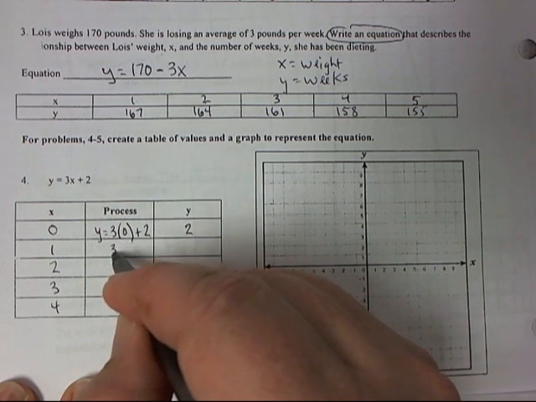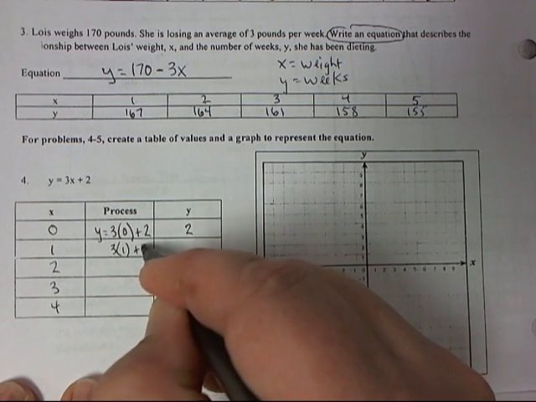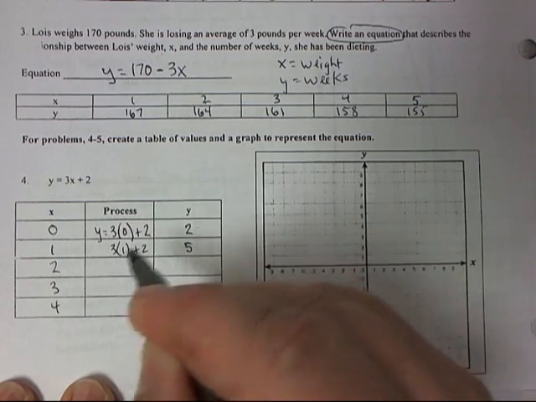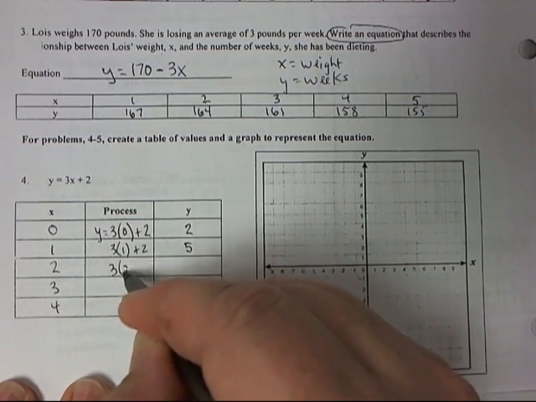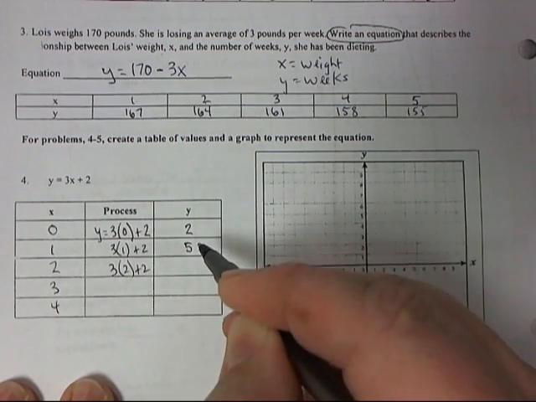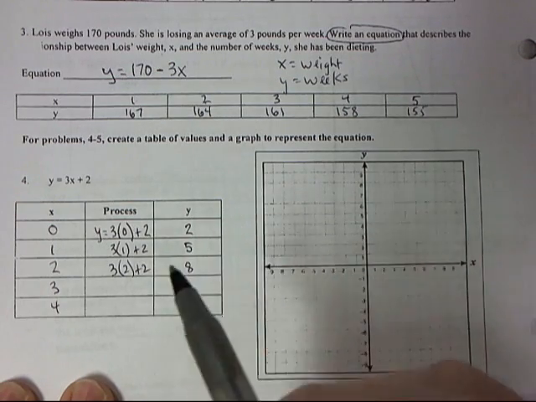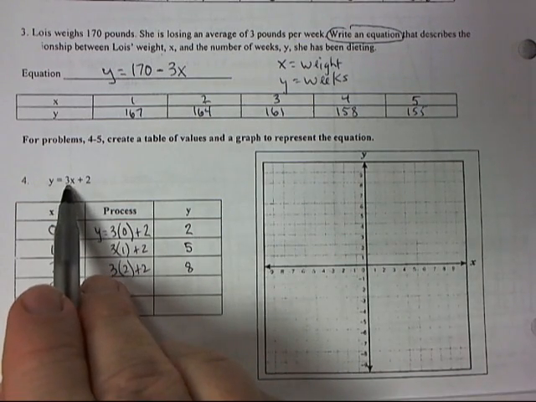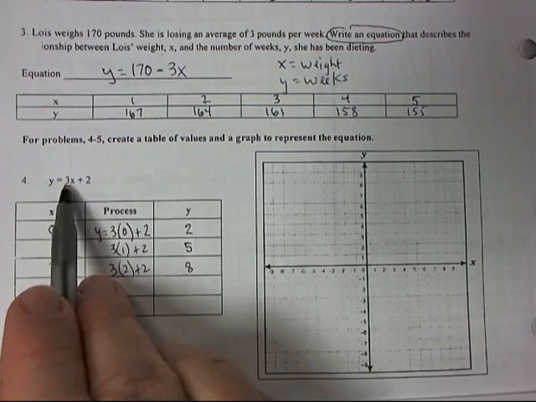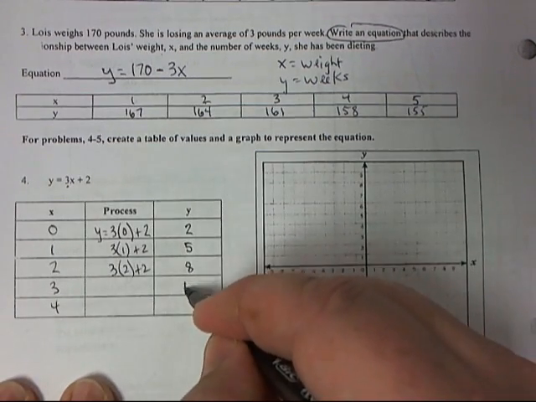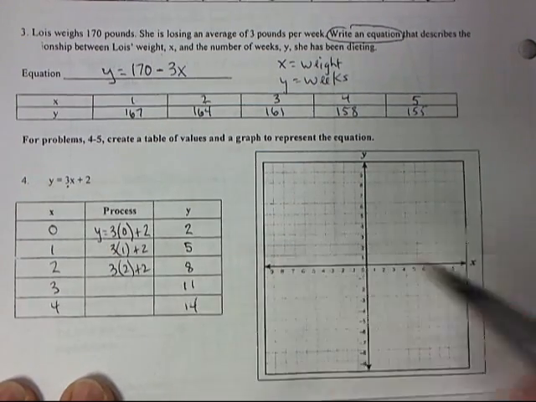When x is 1, y is 5. When x is 2, y is 8. But the pattern, you can see the pattern is we're adding 3 each time. That's what that 3 in front of the x translates to. So we're just adding 3 each time.